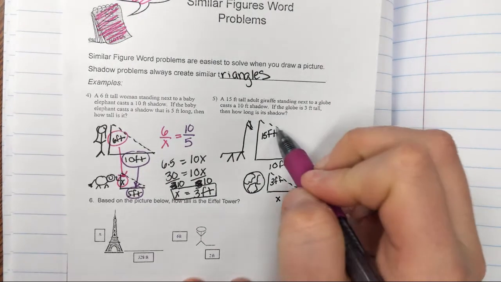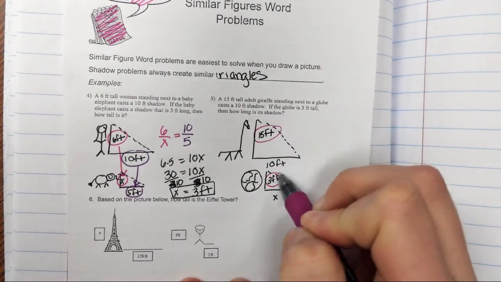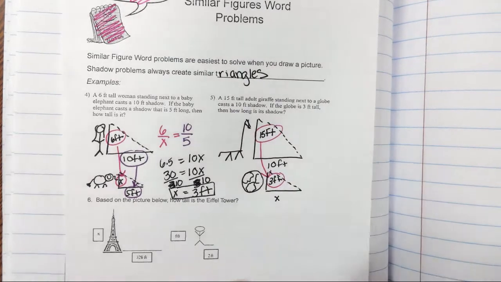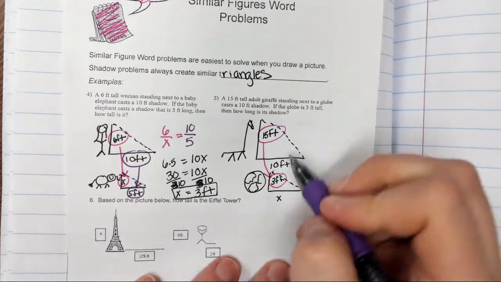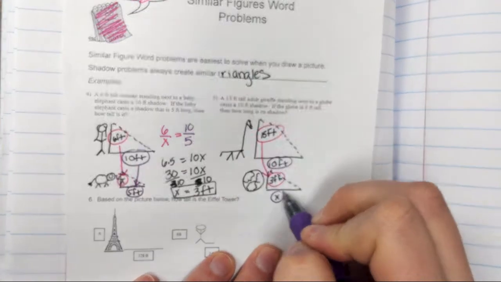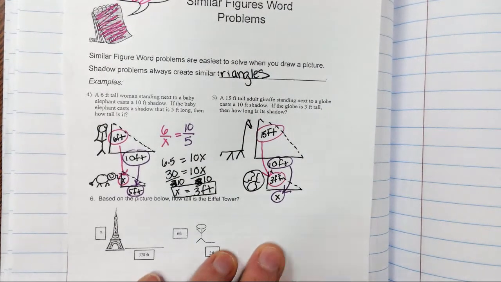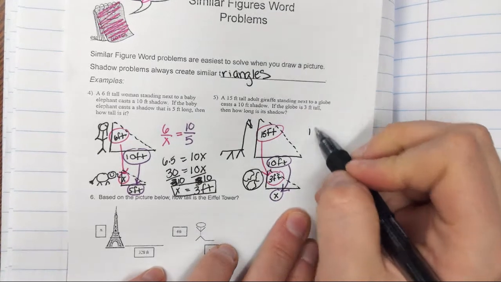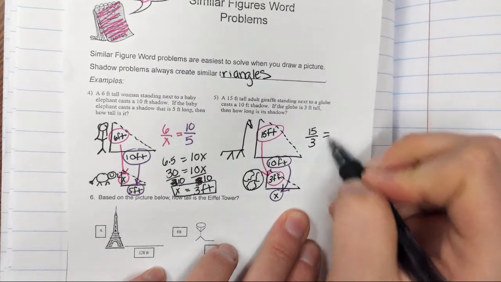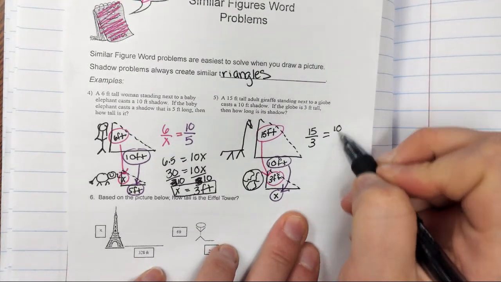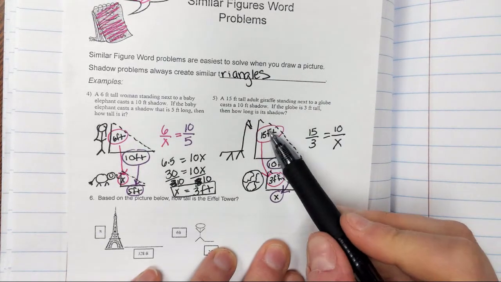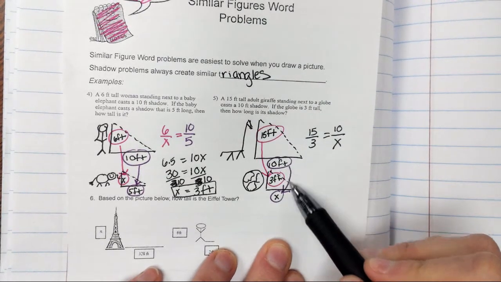So 15 is going to match with 3. And 10 is going to match with x. So 15 over 3 is equal to 10 over x. And notice I'm traveling with my arrow. 15 over 3, 10 over x.